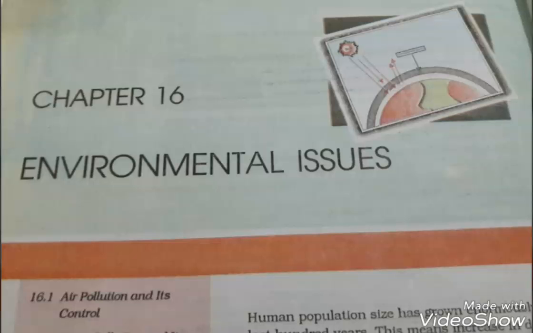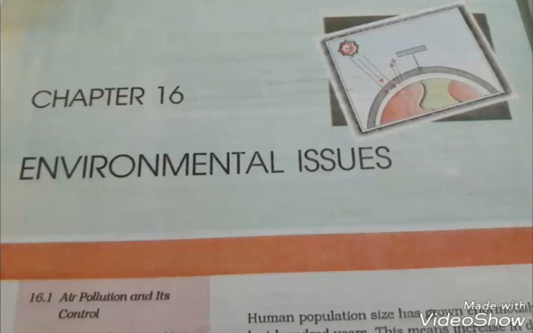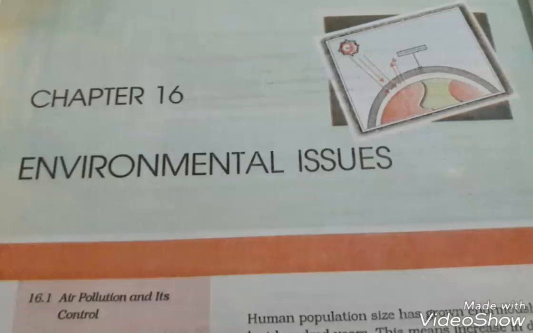Chapter number 16, Environmental Issues. Human population size has grown enormously over the last 100 years. This means an increase in demand for food, water, homes, electricity, roads, automobiles and numerous other commodities.